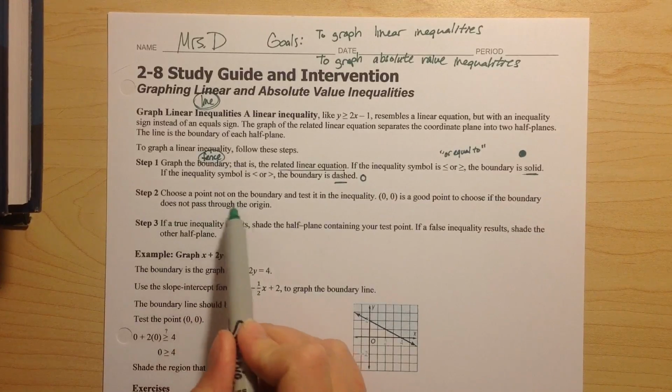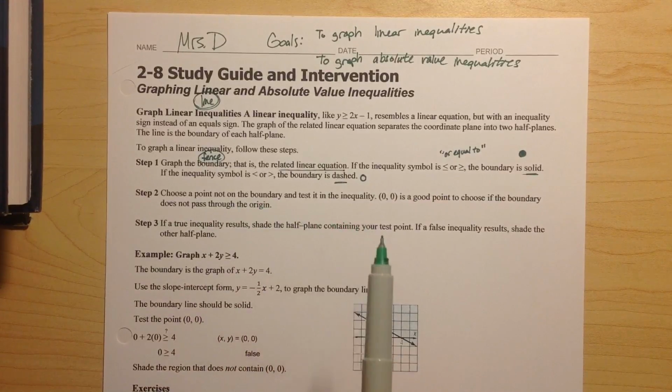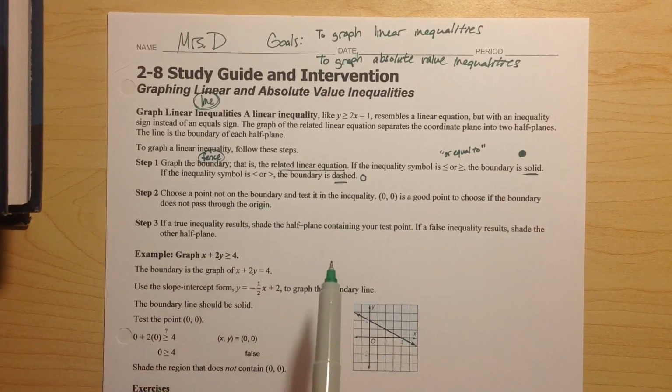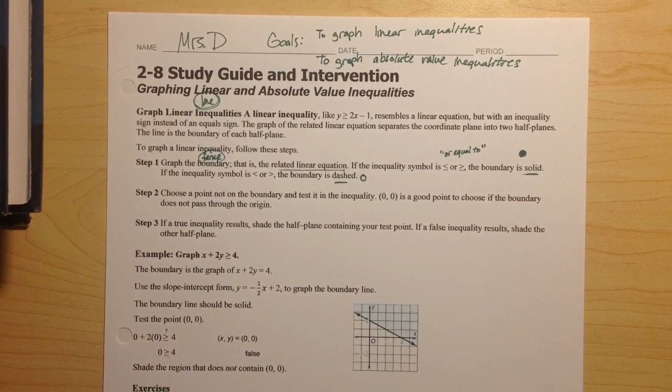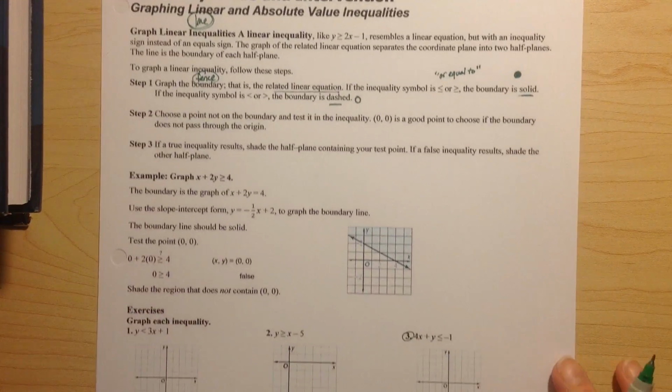Then we're going to choose a point not on the boundary line and test it in the inequality. And we want to make sure that a true inequality results. If we can get a true inequality, we are going to consider that as an answer to our linear inequality. And all of our answers are going to be on that side of the boundary line. Take a look at this first example. You'll see what I mean.